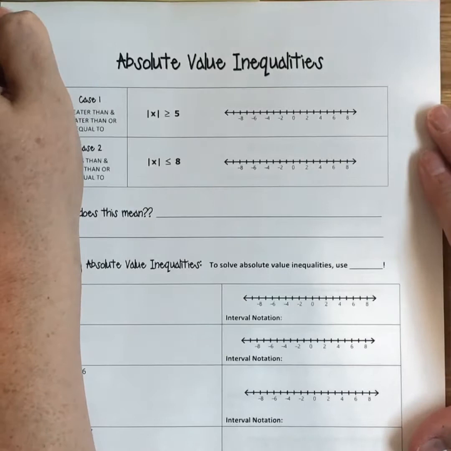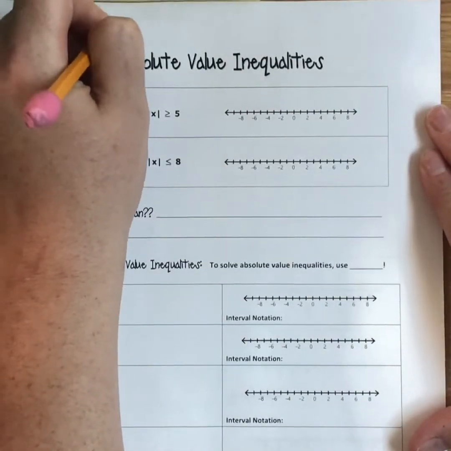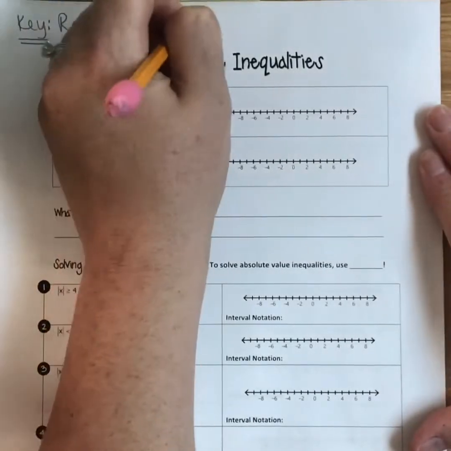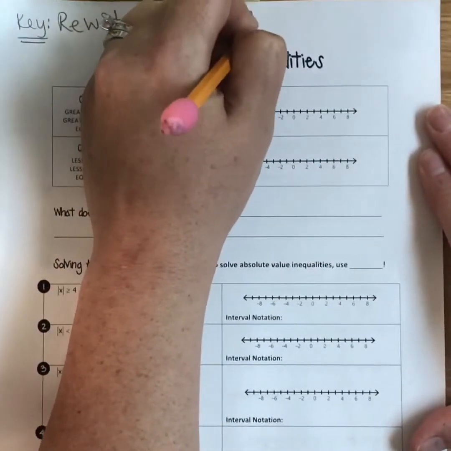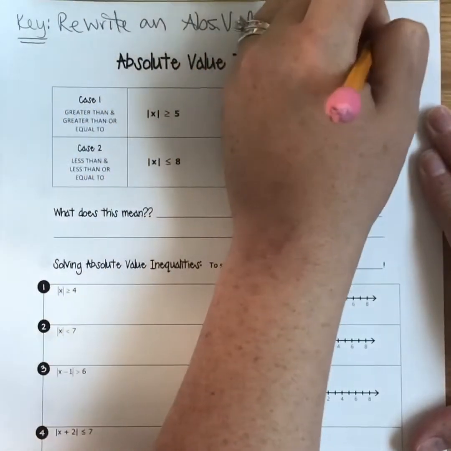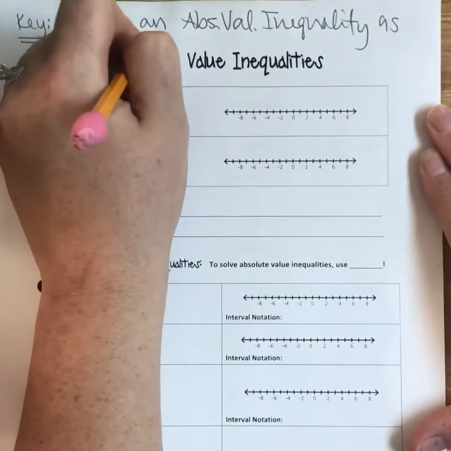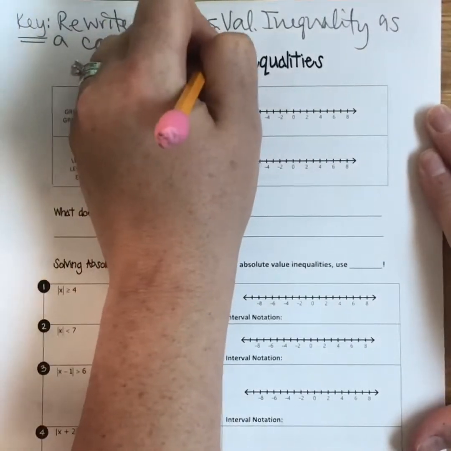So the key to this is to rewrite an absolute value inequality as a compound inequality.